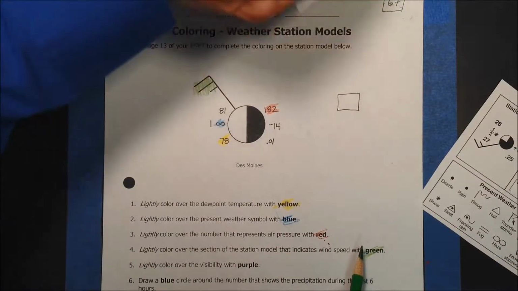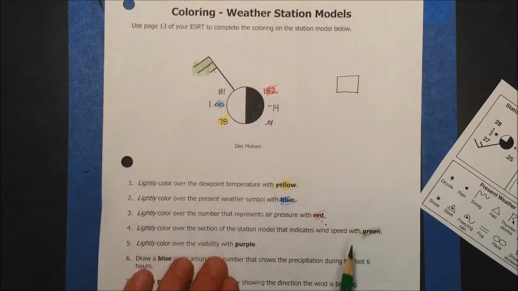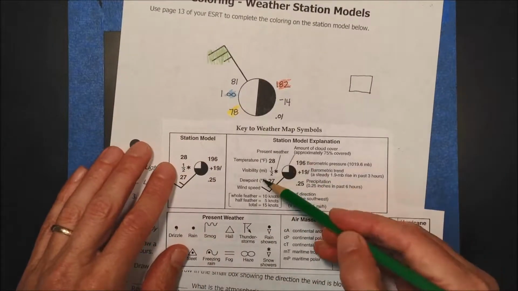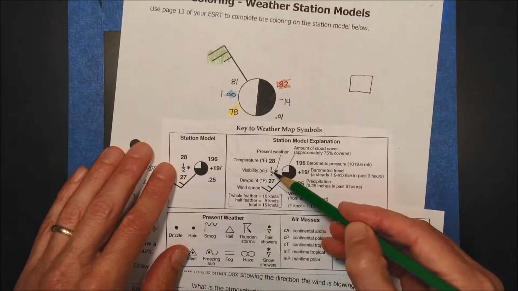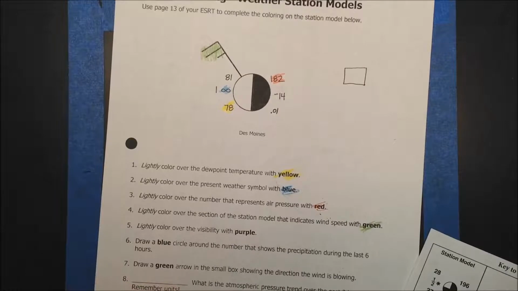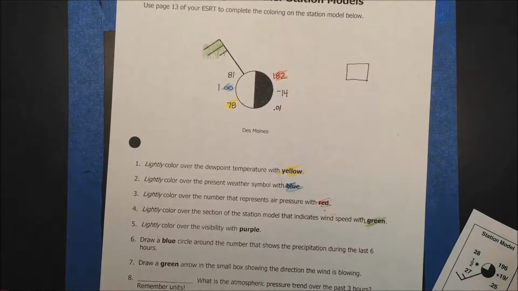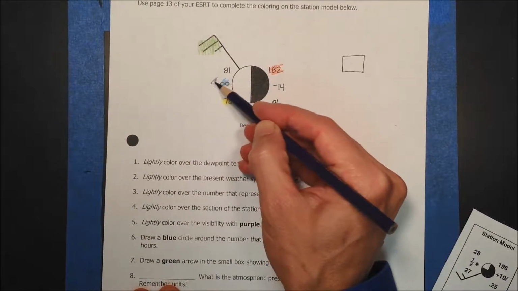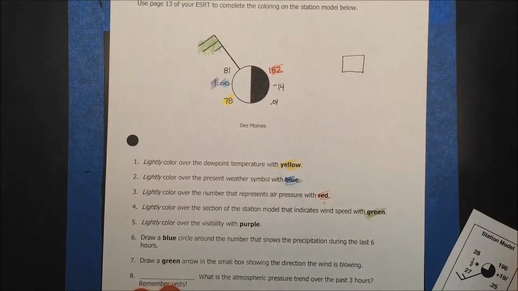Okay, five, lightly color over the visibility with purple. Again, this is our example here. Visibility is this number here. It's in miles, and that's a half mile. So that's how far you can see, basically how clear it is. If it's really hazy, it would be low, and we're using purple here. And so in this case, it's 1, meaning 1 mile is how far you'd be able to see.